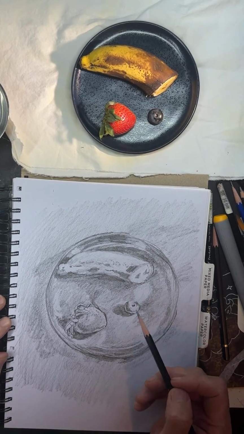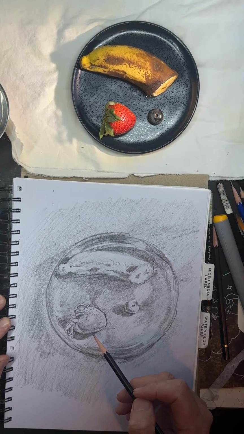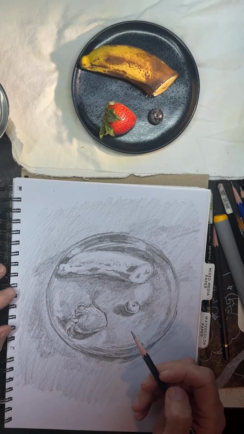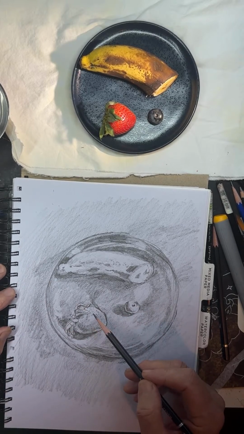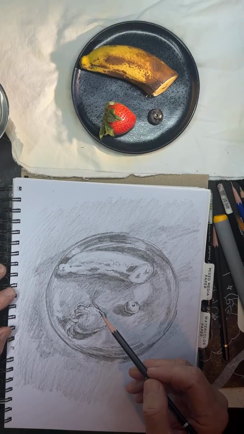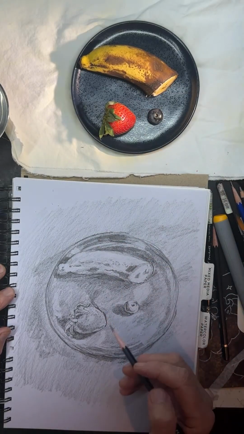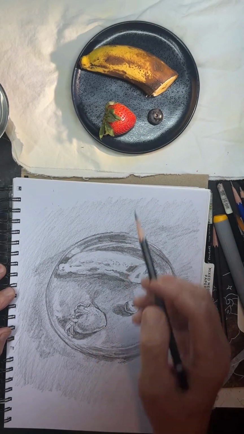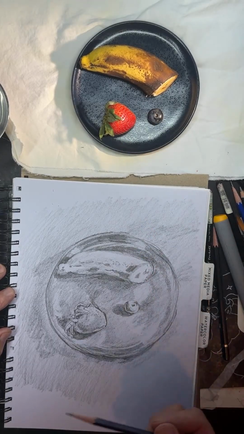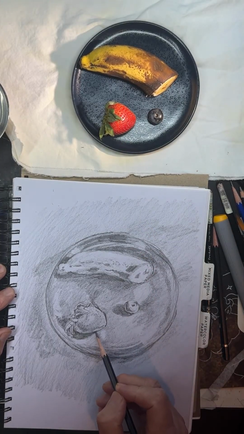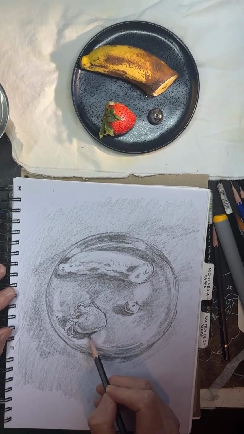So anyway, number one issue here is this thing does not really come forward. This is one of the most forward objects in the still life. So I'm just going to start with this shadow that's underneath here using the 4B, and let's see if we can make that darker.